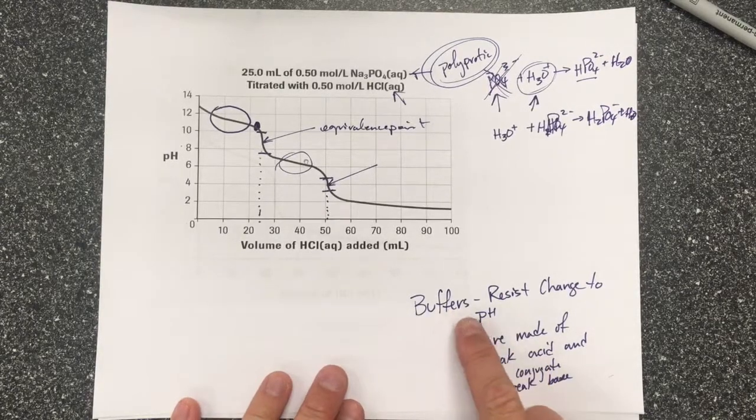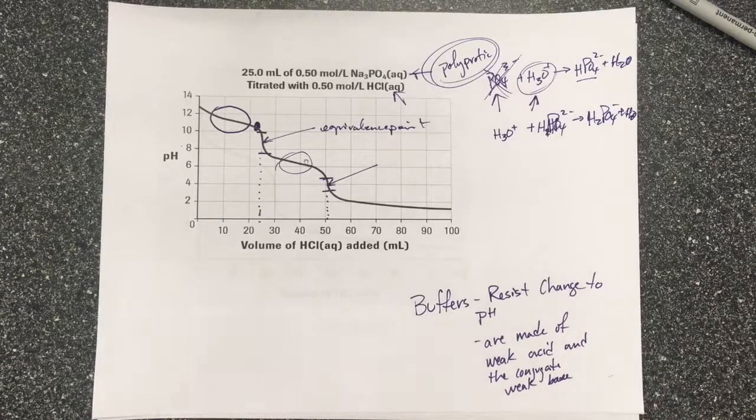The reason for having a buffer is to resist change in pH. There are lots of biological reasons for that. We don't want the pH to change in our bodies dramatically, or it could kill us. In a lot of chemical systems, keeping a consistent pH will protect our equipment or encourage the right kind of reactions to occur. So buffers are really important. Buffers are made out of a weak acid and a conjugate weak base.